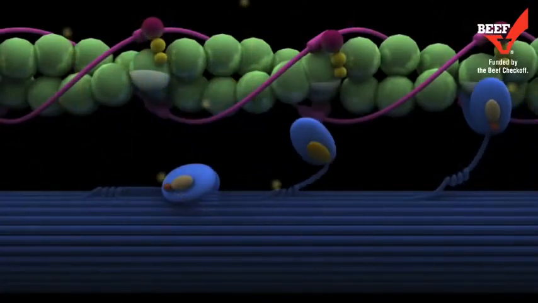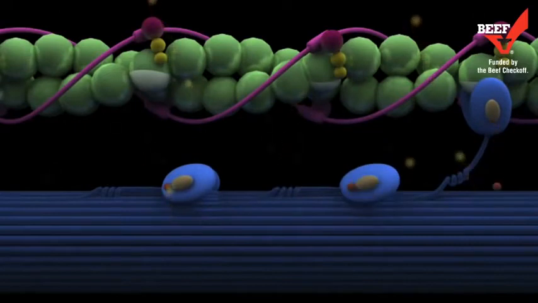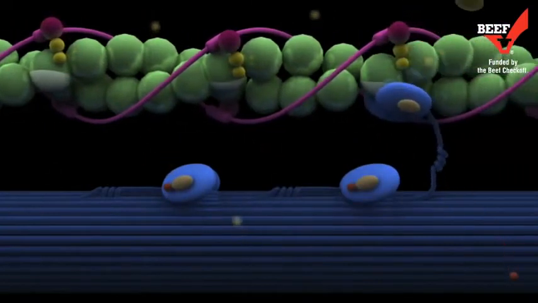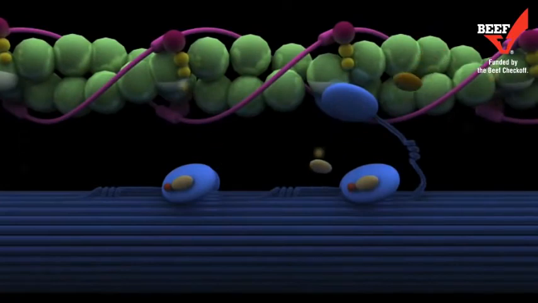As long as calcium ions remain at a high concentration in the muscle fiber, this sequence will be repeated until full contraction of the muscle is reached.